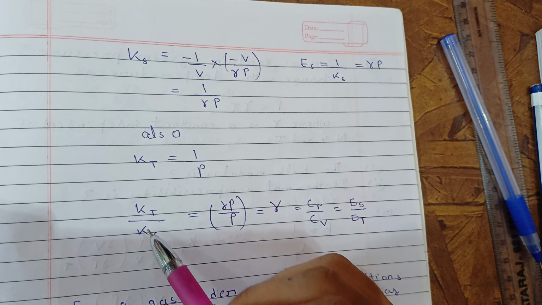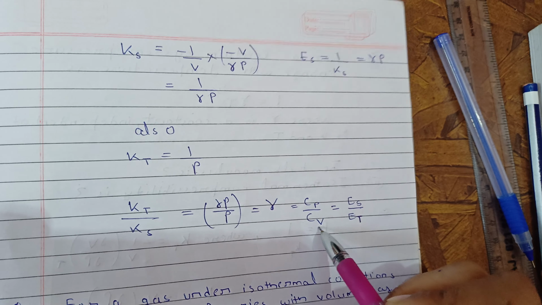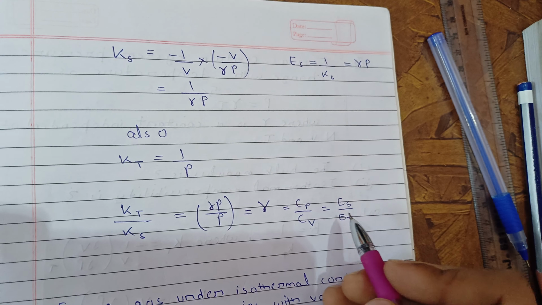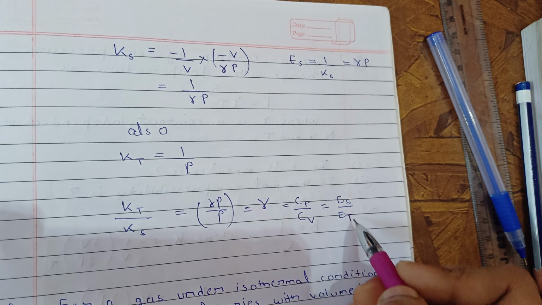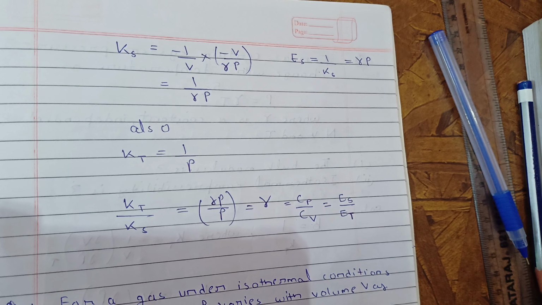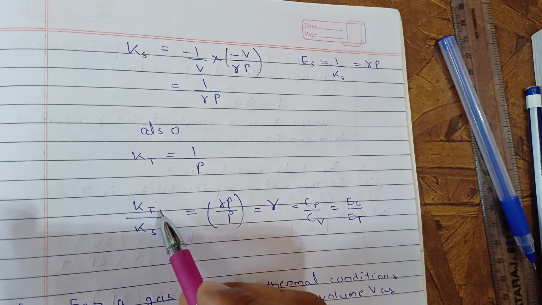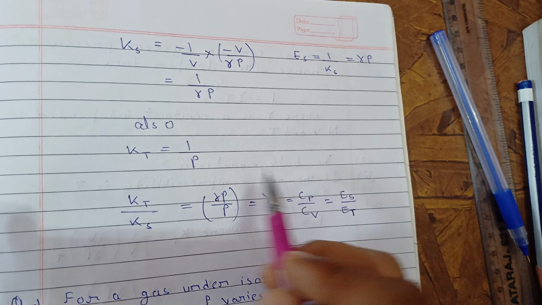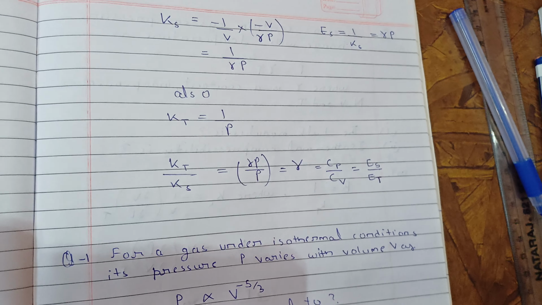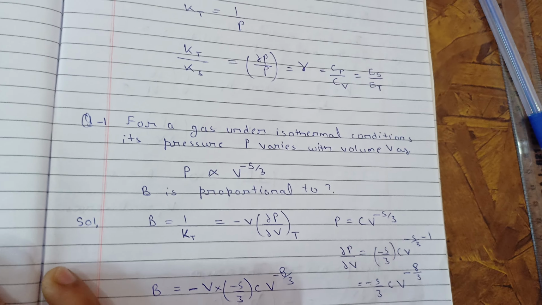This is equal to the adiabatic index, and the adiabatic index is nothing but Cp by Cv, and this is equal to Es by Et. This is the elasticity for the adiabatic process, this the elasticity for the isothermal process, and these are the compressibilities at the isothermal and the adiabatic. So must remember this result, a very important result this is. So let's see some questions based on these results.